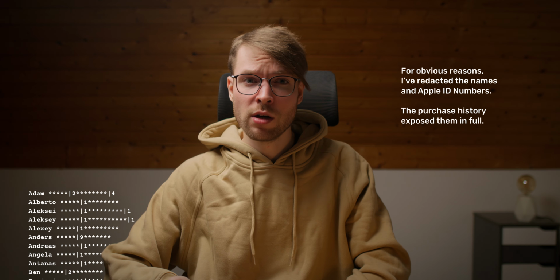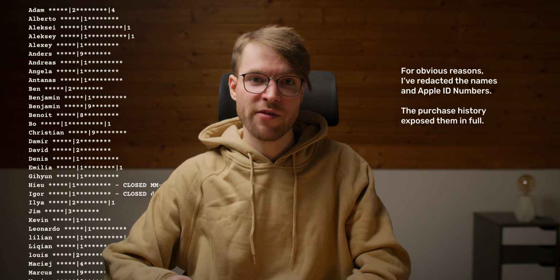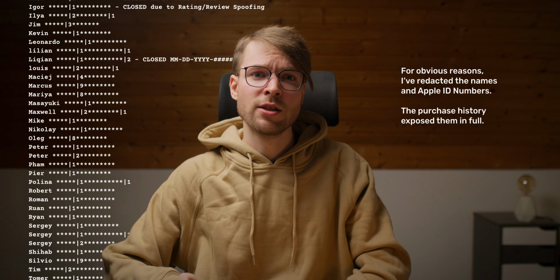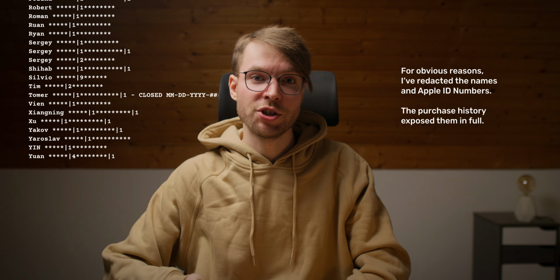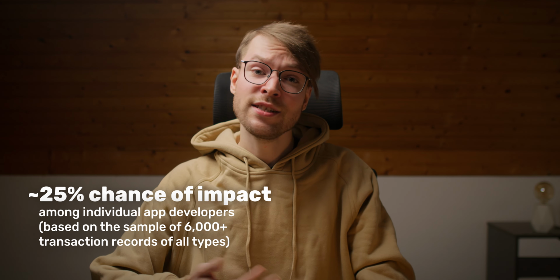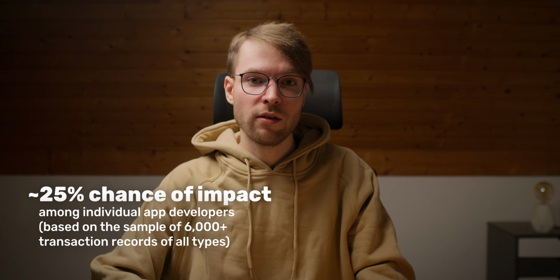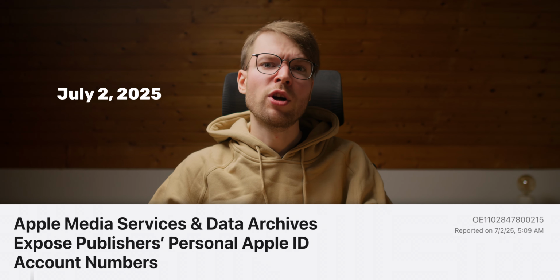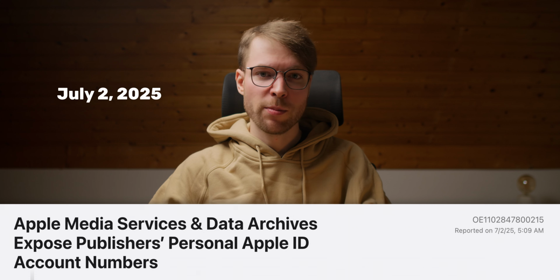I found my own number, and I found the numbers of a bunch of other developers. All affected records look like they belong to individual publishers, not corporate accounts. I analyzed my own transaction records, and I asked a few people to share their purchases with me. I found that the chance of being impacted is about 25% among individual publishers, and it doesn't matter when the account was created. The very next day, I reported this finding through Apple's security bounty program.